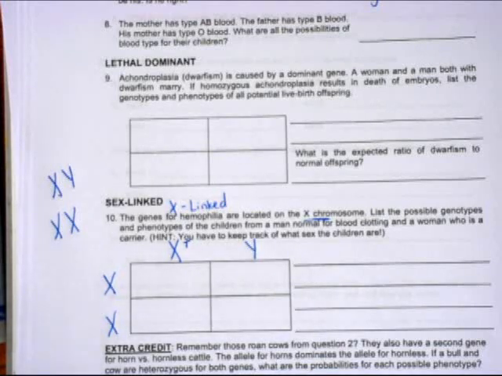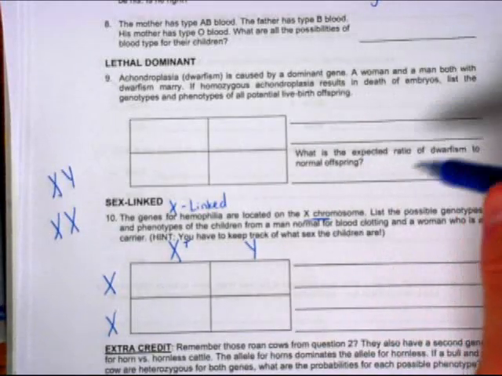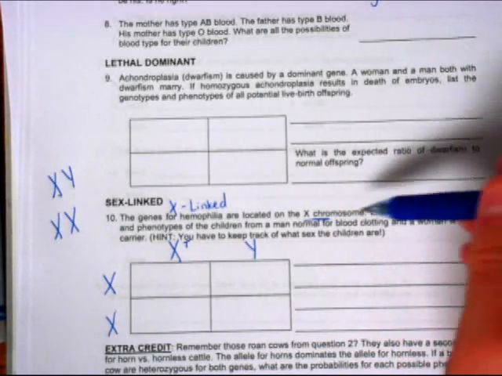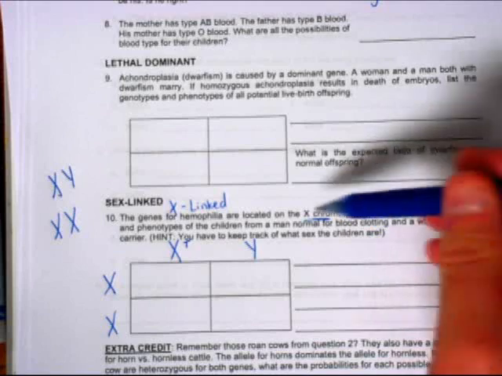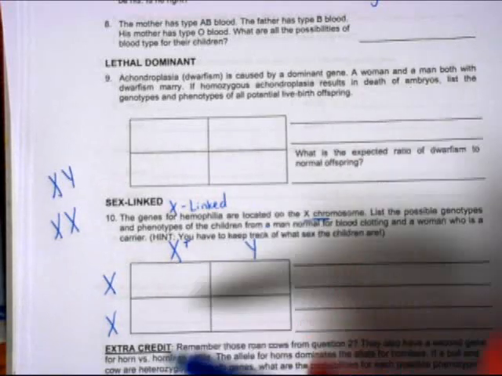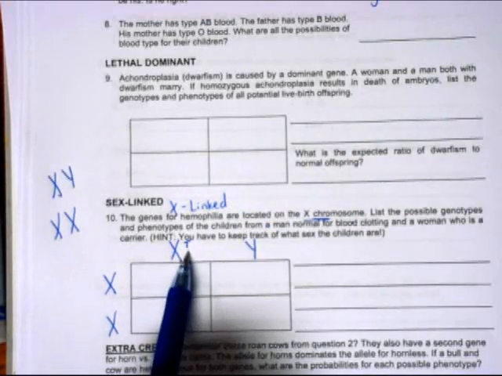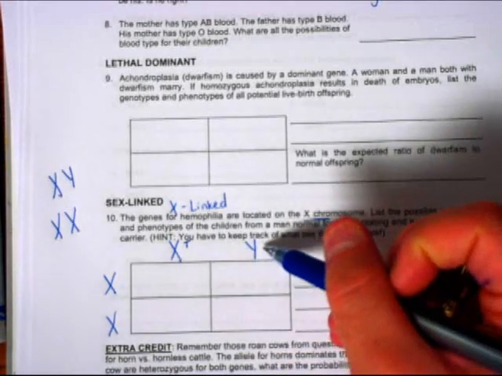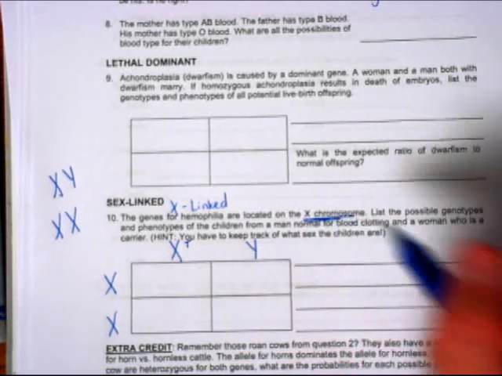Now, since the lady's a carrier, does she have this issue? No. The man doesn't either. It says the man is normal for blood clotting, so normal would be X big T. Did I write anything by the Y? No, because this is an X chromosome.